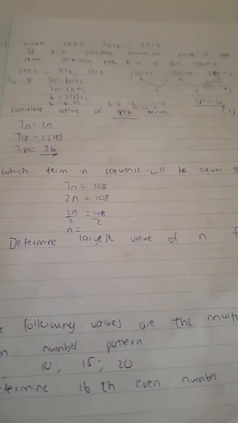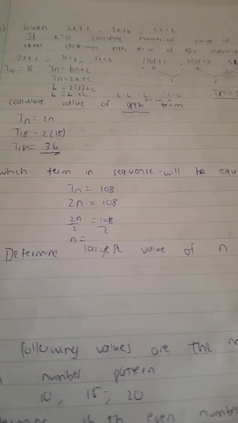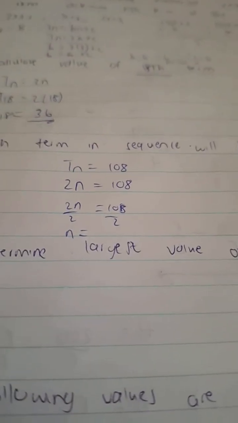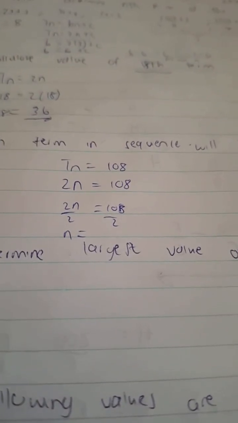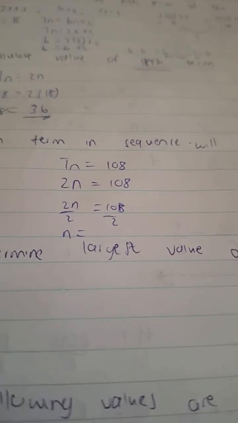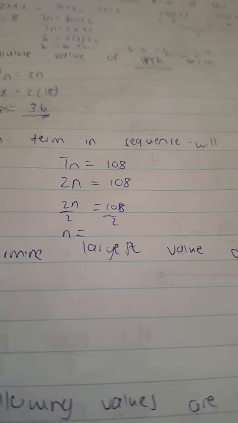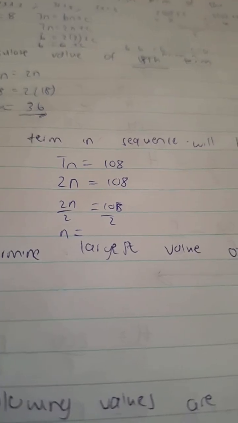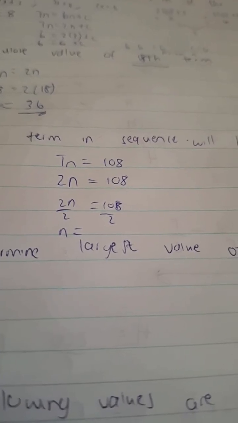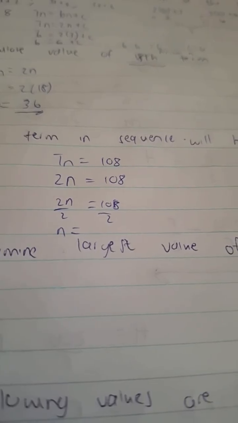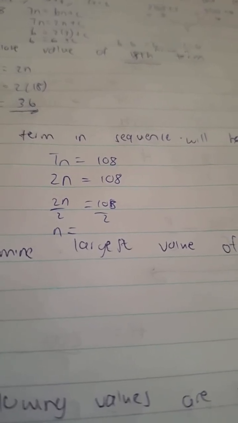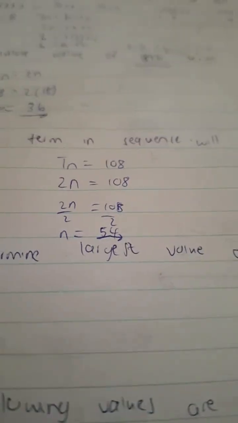What's 108 divided by 2? Let's see if people are here. What's 108 divided by 2, guys? What's the value of n there? n is equal to? My beloved grade 10s, what's 108 divided by 2? Thank you. It is 54, grade 10s. It is 54. Okay, next question.